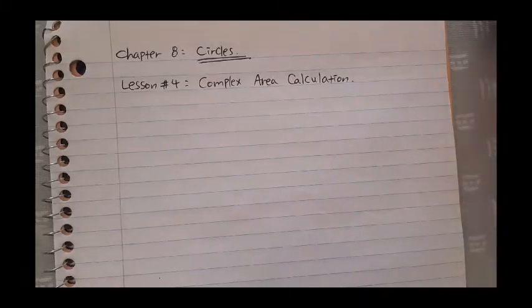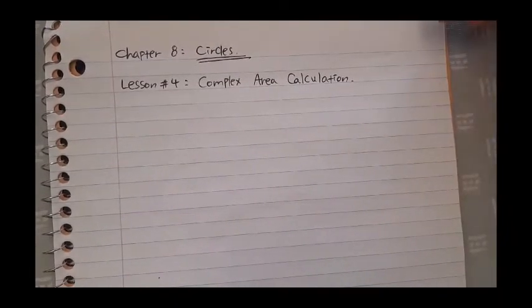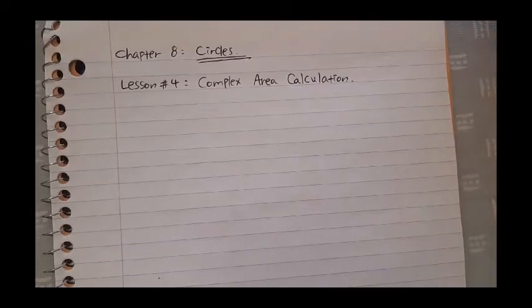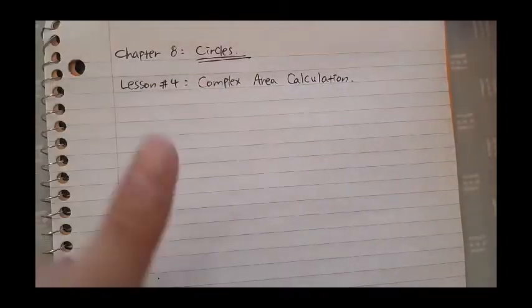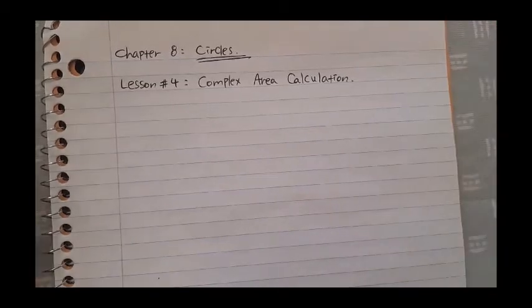Welcome back, Math 7. Today's lesson is a little bit of a reinforcement of lesson number 3, complex area calculation. As you may notice, when it comes to calculation skills related to chapter 8 for circles, you need to understand two parts. One is circumference, which is the total distance around a circle. And number two is the space that you can occupy inside of that circumference, which is area.